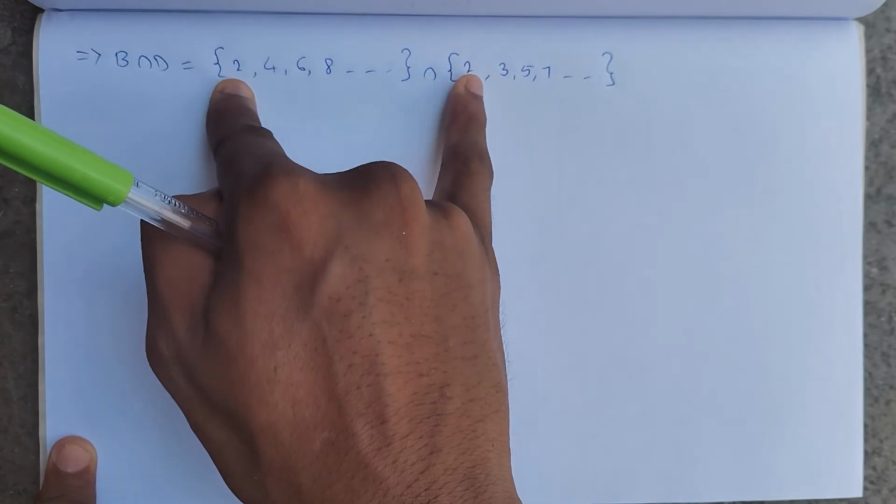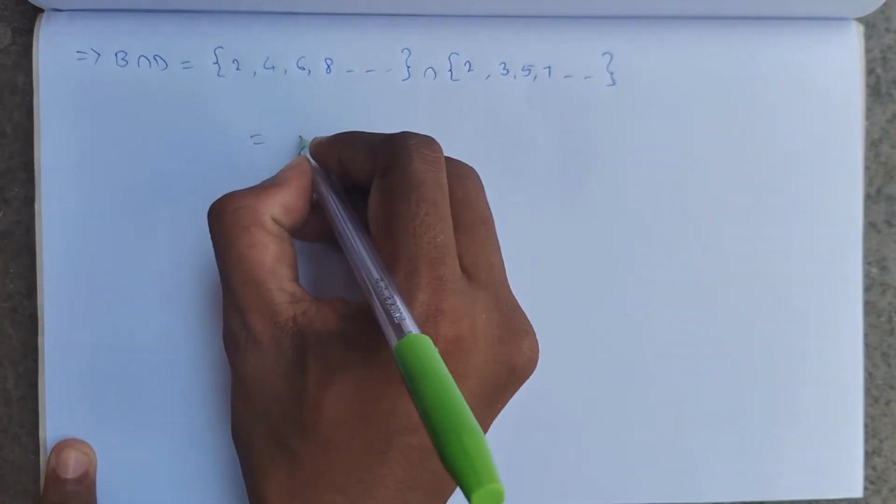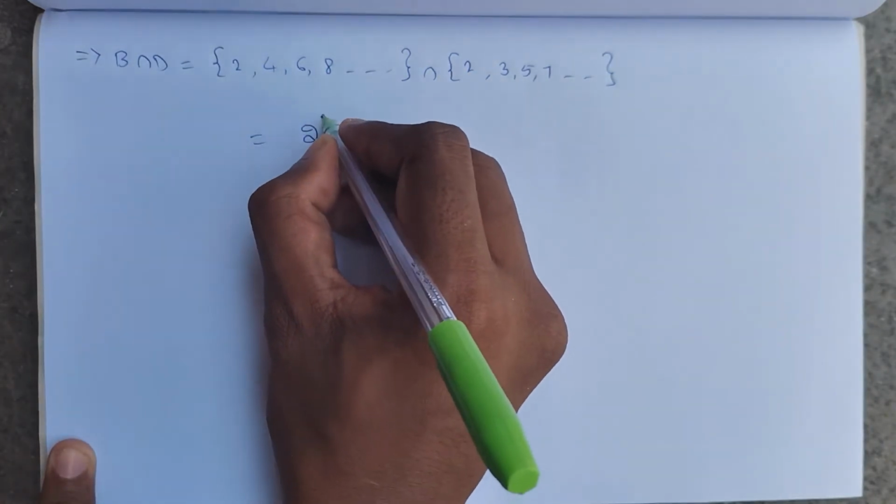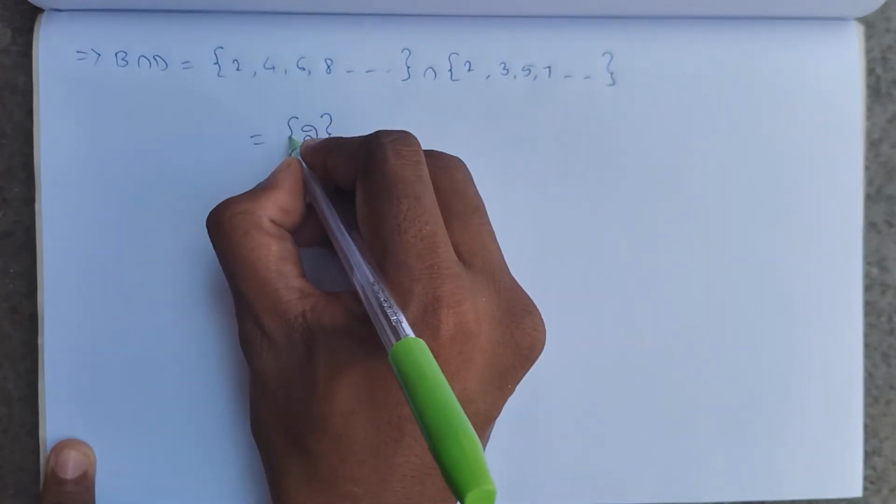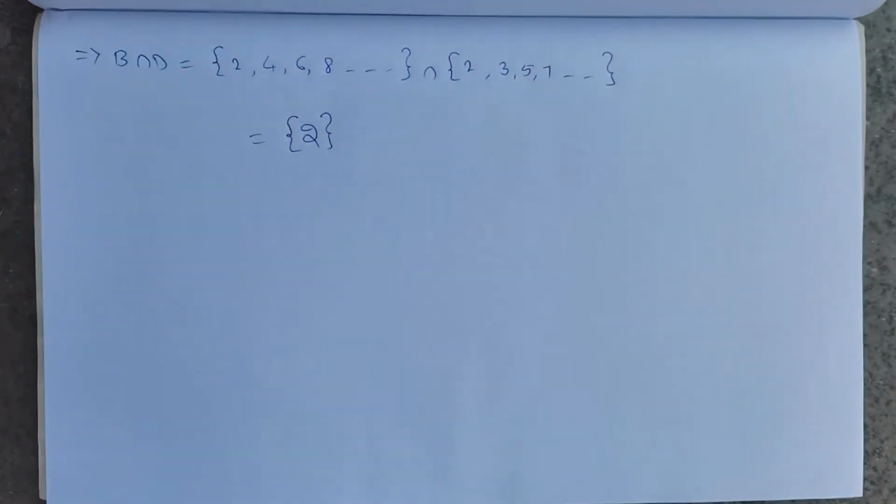Now if we observe this even numbers set intersection prime number set, which elements are common? Only the number 2 is common because only 2 is the even prime. It means in the total list of even numbers, only the number 2 is a prime number. The remaining even numbers are not prime numbers. So the intersection of even numbers and prime numbers will be 2.